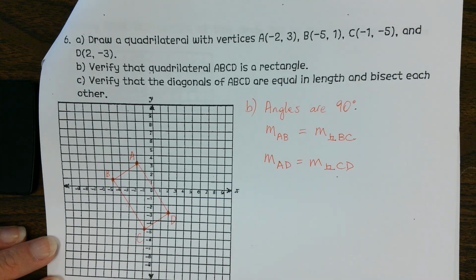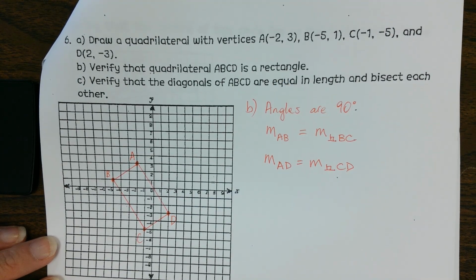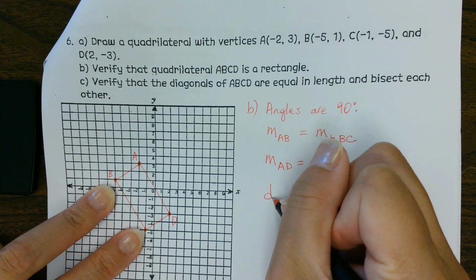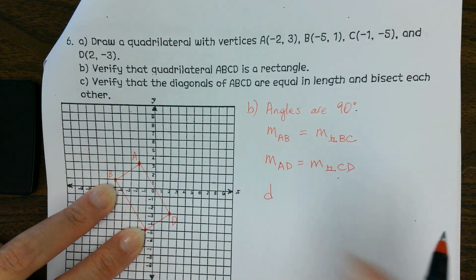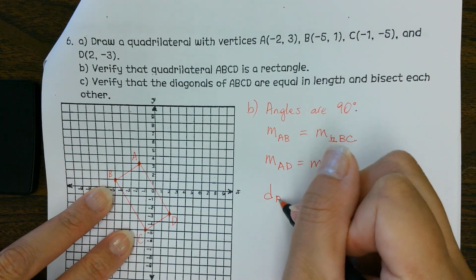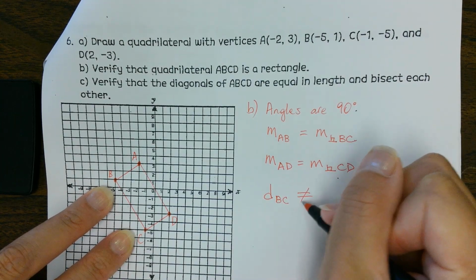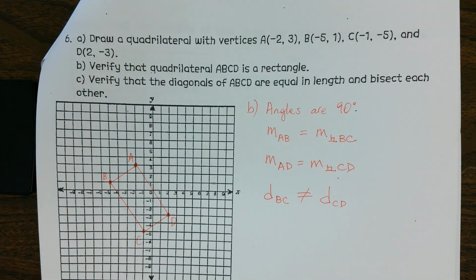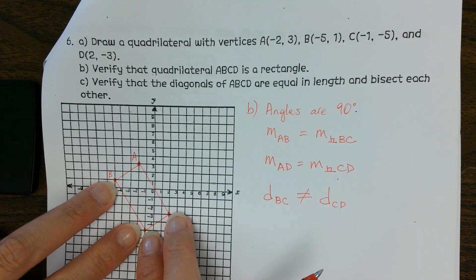What's the one other thing I need to prove then? Maybe not all those 4 sides are equal. Right, the sides are not the same length. So, and again, I don't need to do it for all 4 sides. I just need to do it 2 sides. So the distance between BC is not the same distance as CD. As long as I can prove that the distance here and here is not the same, then that tells me it's not a square.